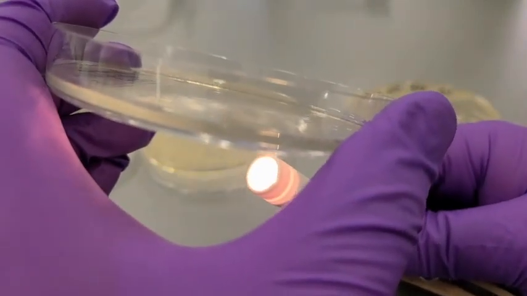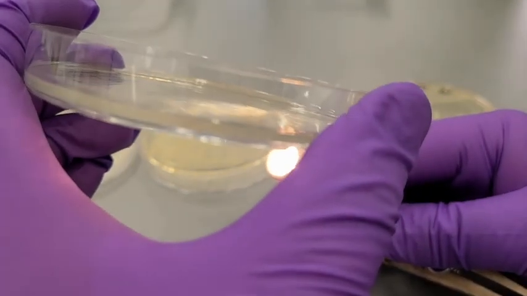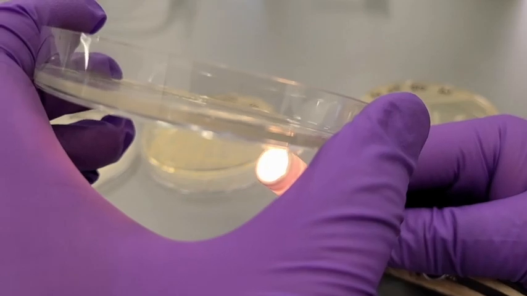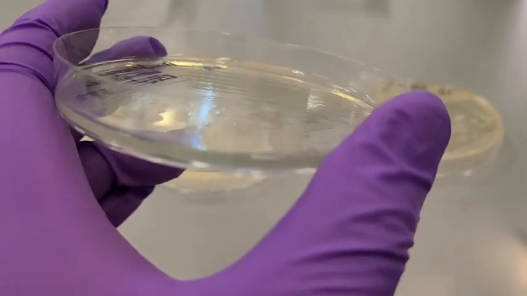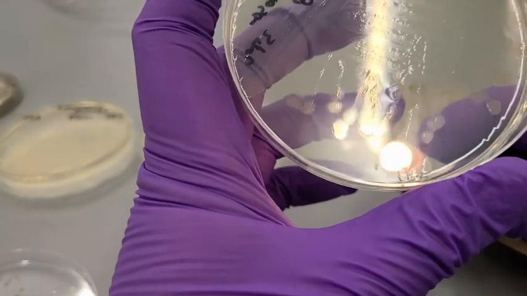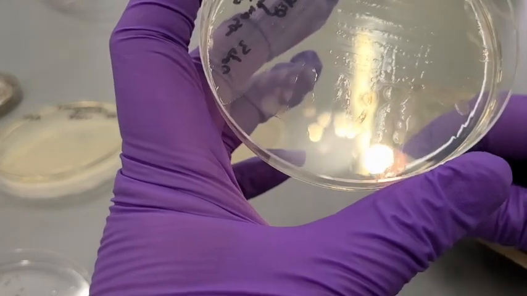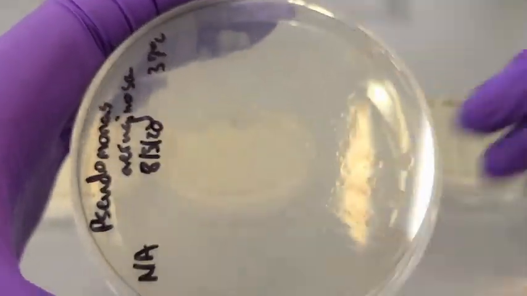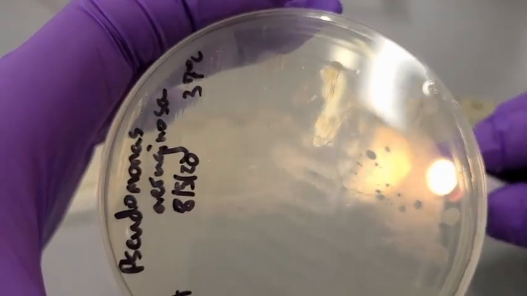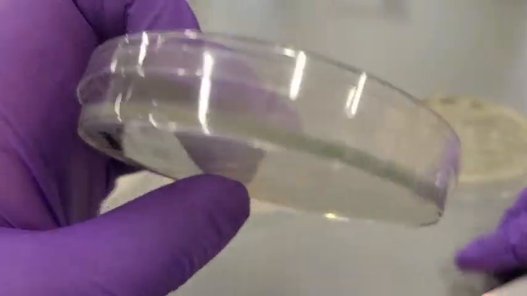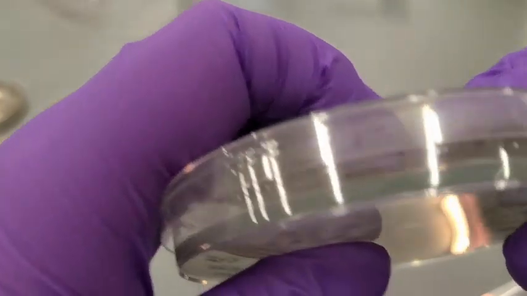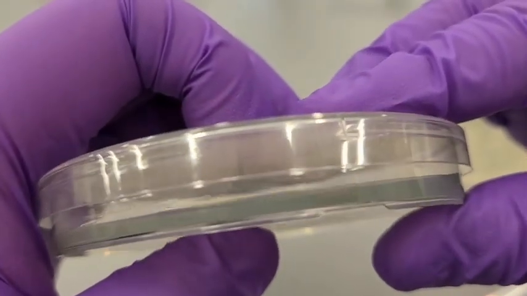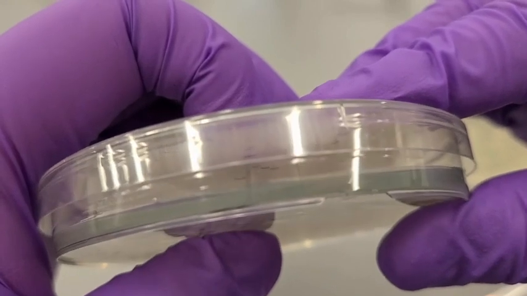we can see that the elevation is flat. These are not raised off the surface of the agar at all. And then for size, I would call these moderate as well. Pigment, the colonies themselves don't produce a noticeable color. However, they do produce a water-soluble pigment called pyocyanin that causes this green coloration to the agar.